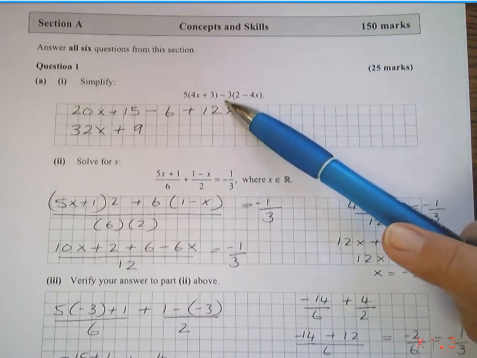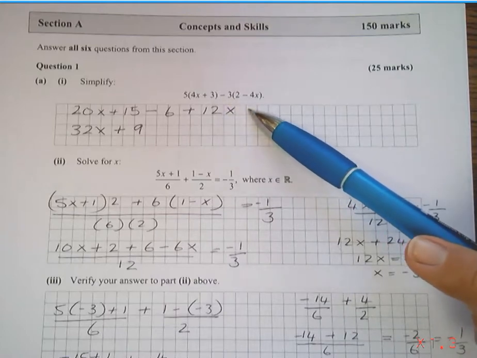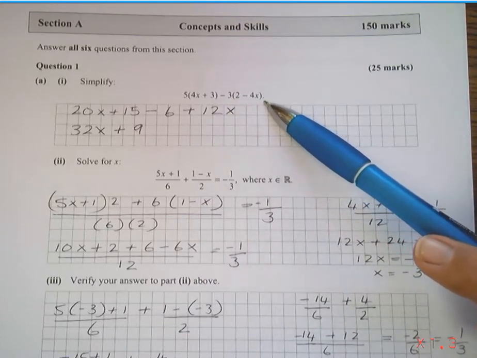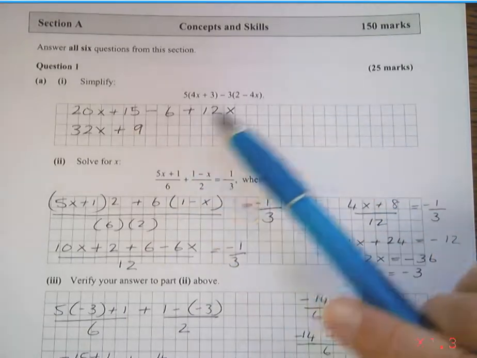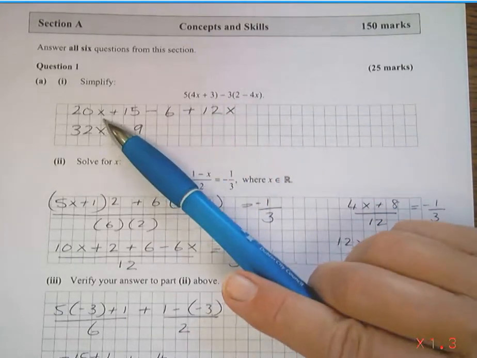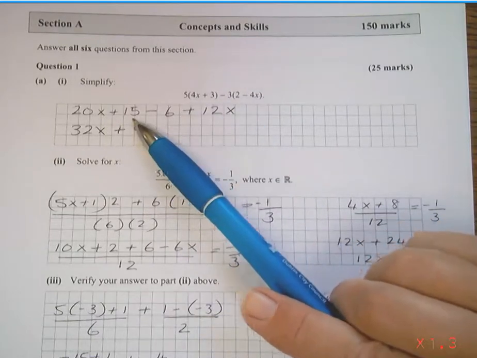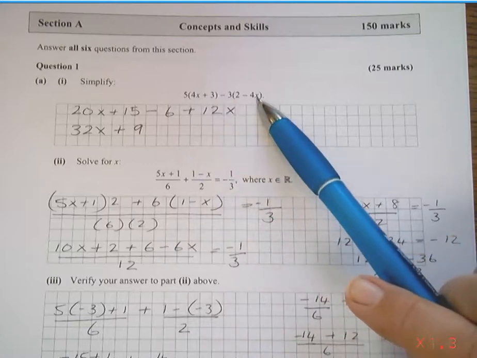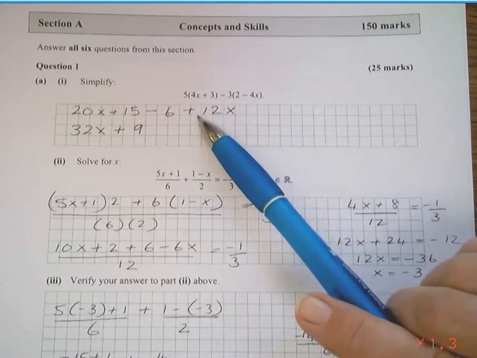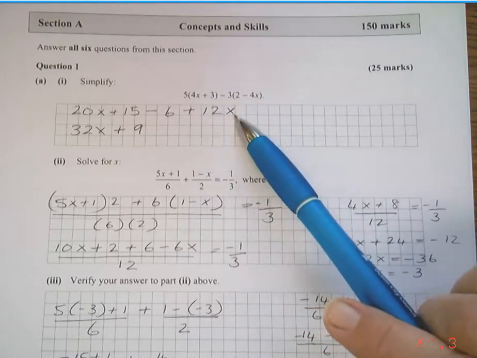For example, there's a minus 3 outside the bracket, so remember it will change the signs of your answers for the second bracket. So you just multiply it out and then tidy it up. So 5 by 4x gives you 20x, 5 by 3 gives you 15, minus 3 by 2 gives you minus 6, minus 3 by minus 4, so a minus by minus gives you a plus, 3 by 4 gives you 12, so you get 12x.